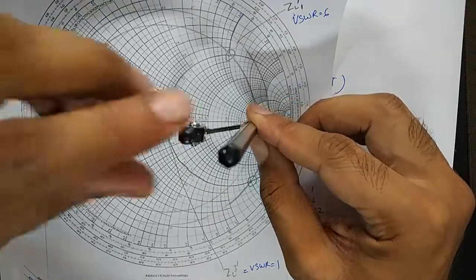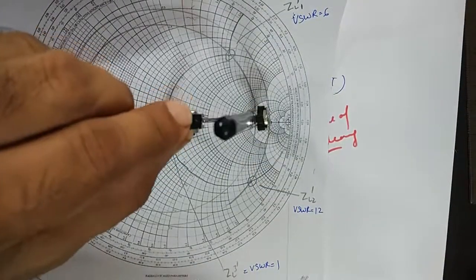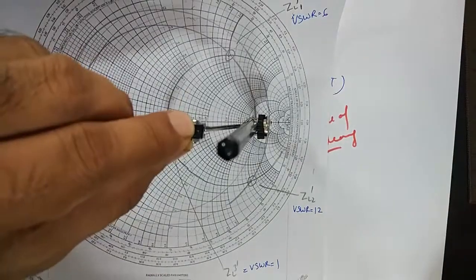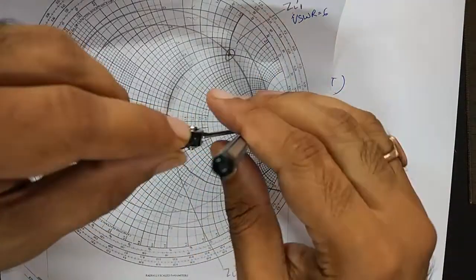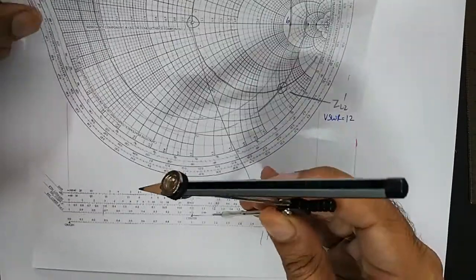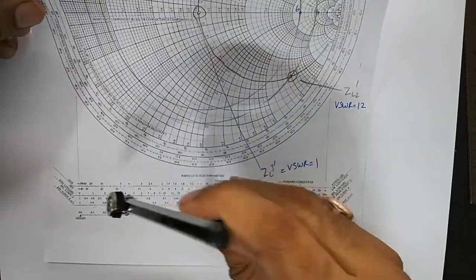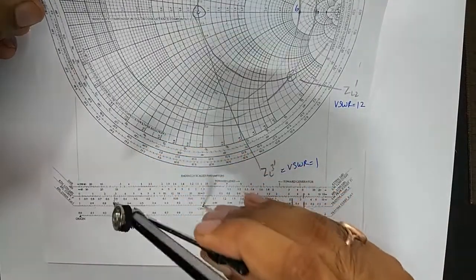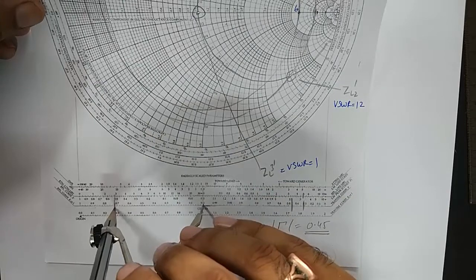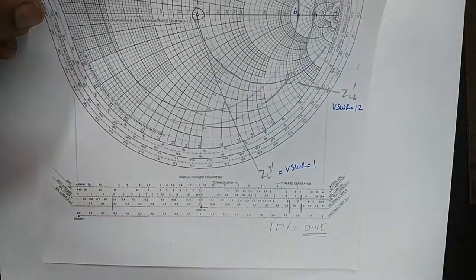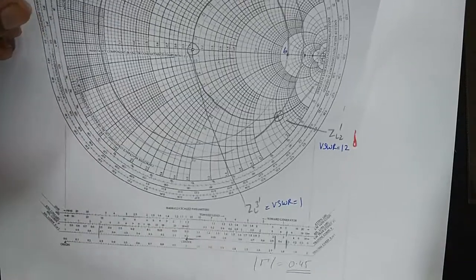for the first transmission system. By the way, your compass will already be there. If you've drawn the VSWR circle, you take that radius and put it on the center and mark it here, and you get a value of reflection coefficient to be 0.7, which means that 70% of the signal is being reflected back.